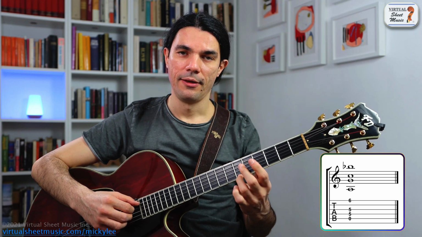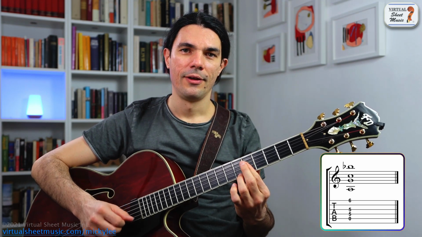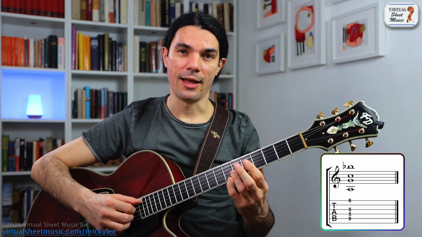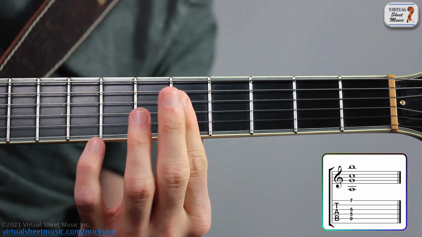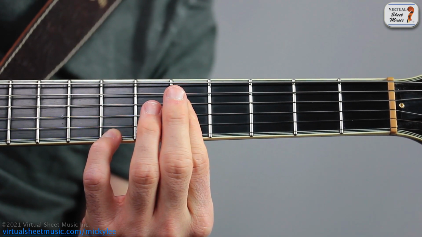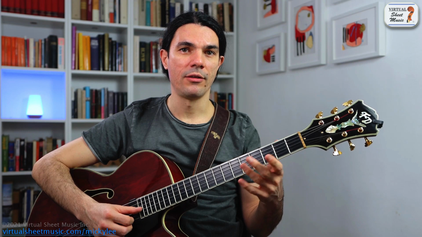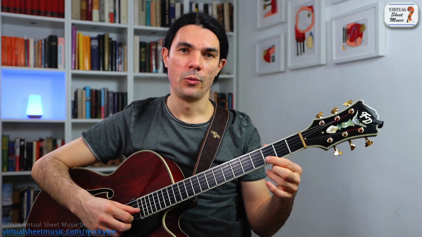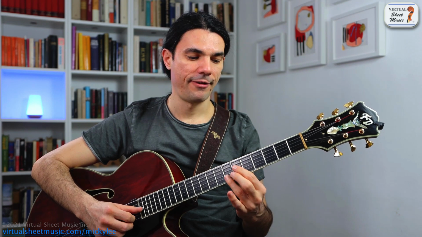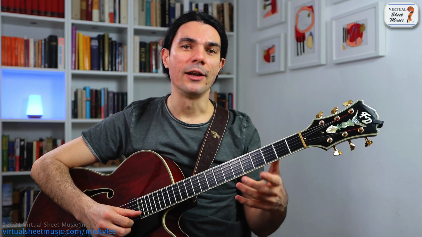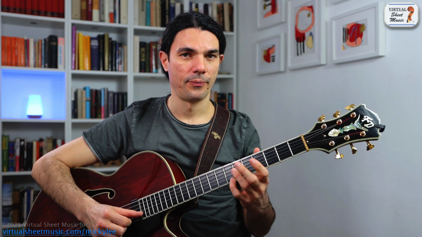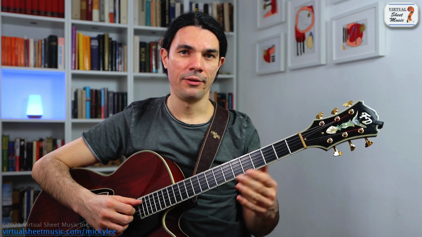B flat is flat 9, that doesn't really go with this chord, but B is 9, and that really sounds very nice. So on the 2nd string we have the notes with practical meaning, which would be D, E flat, E, F, and F sharp. And on the 1st string we have again A and B. Let's combine them and hear how they sound.